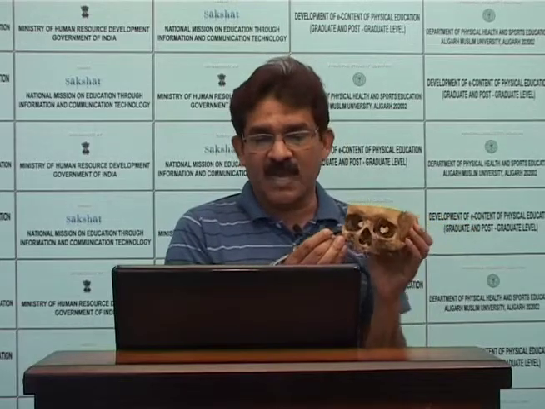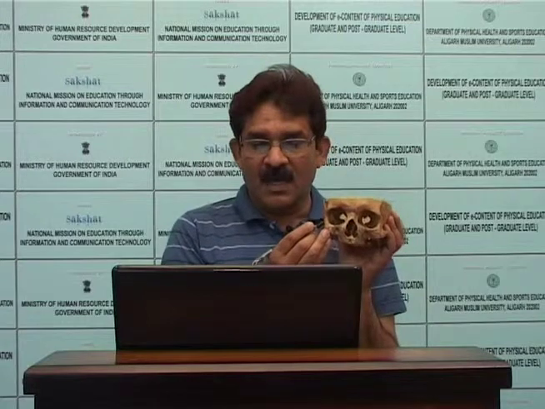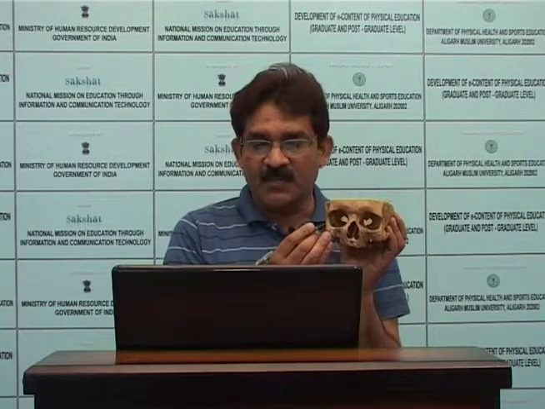Temporal process that articulates with the zygomatic arch, frontal process that articulates with the frontal bone, and the zygomaticofacial foramen. This is the zygomaticofacial foramen, a small foramen generally visible.